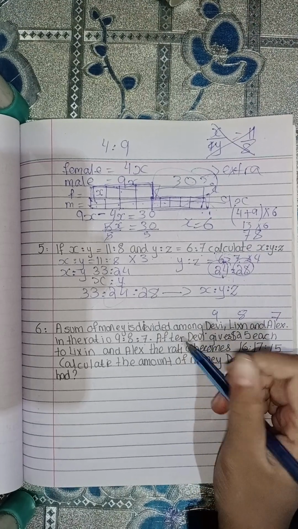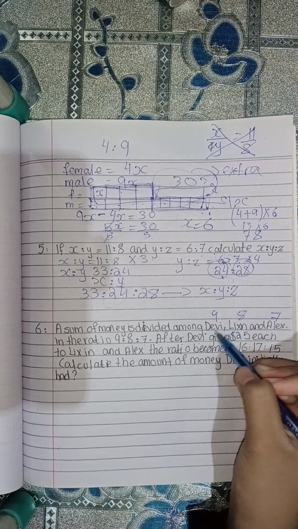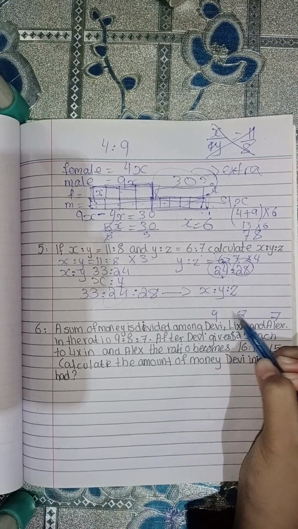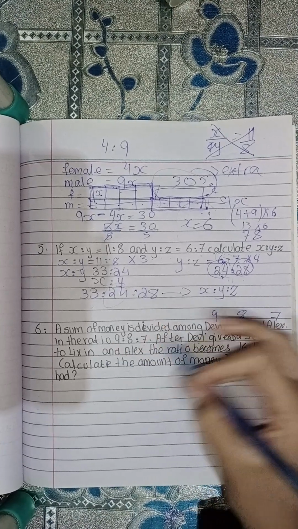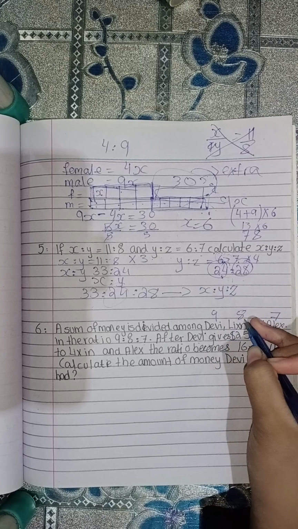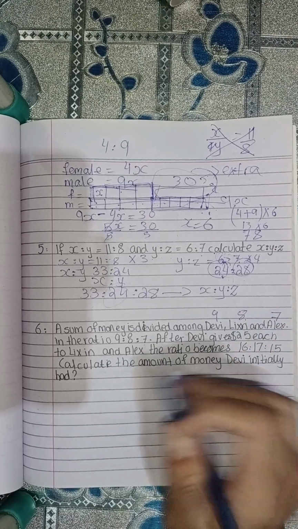After Devi, who had 9, gives $25 each to Lixin and Alex, their ratios become 16, 17, 15. Calculate how much Devi initially had.